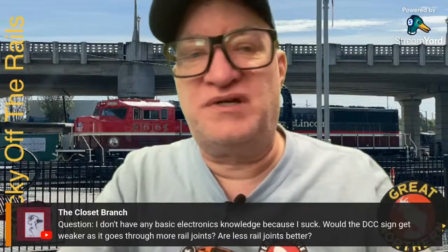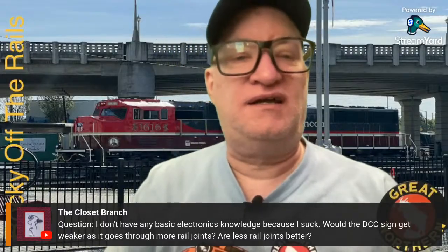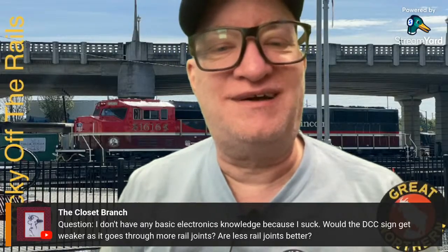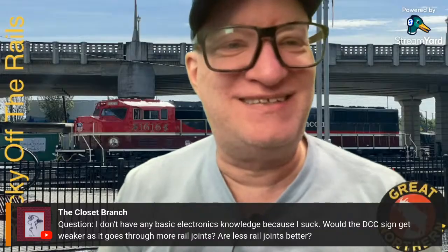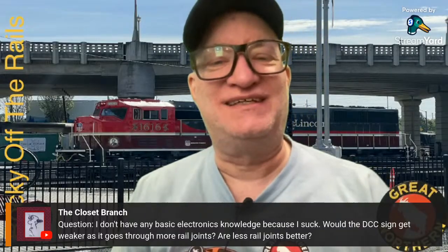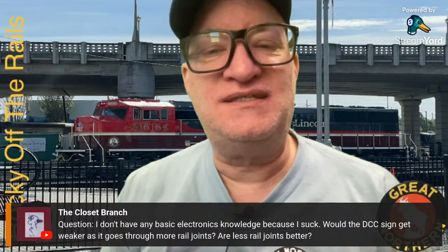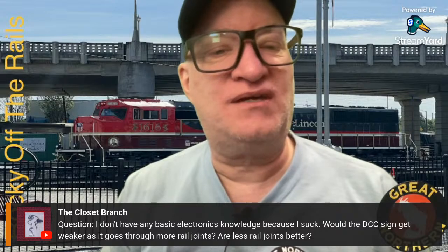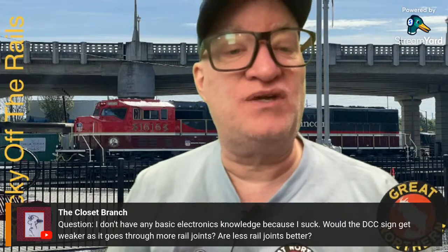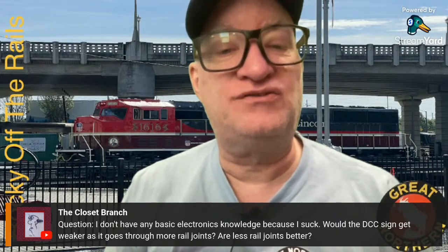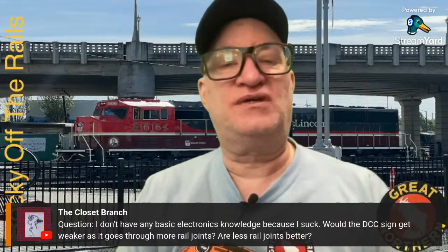Let's see, Closet Branch has a question. I don't have any basic electronics knowledge because I suck. This is a common statement from DATs. Would the DCC sign get weak? I think you mean signal, get weaker as it goes through more rail joints? Are less rail joints better?